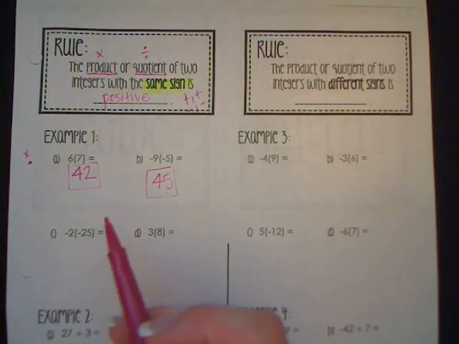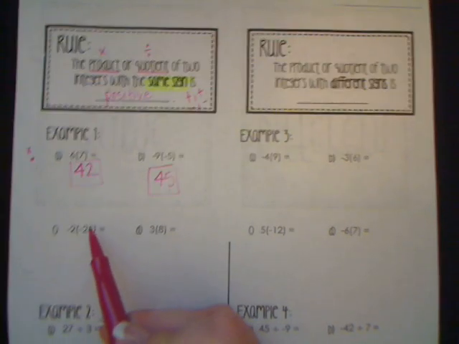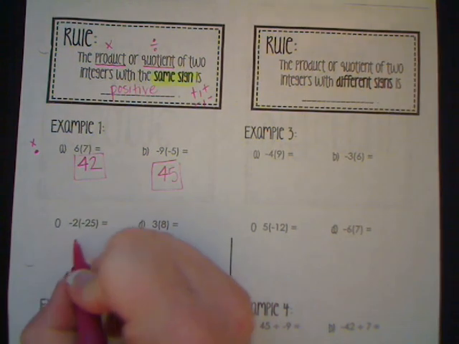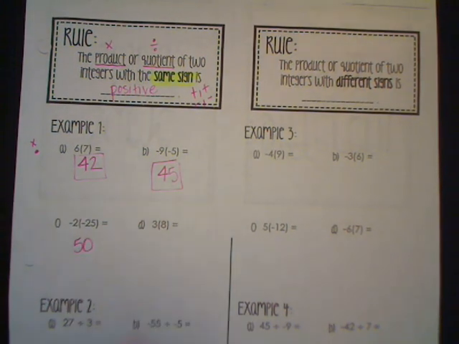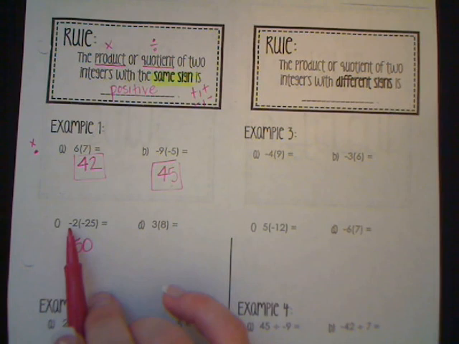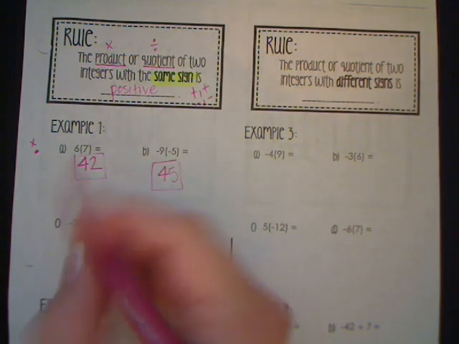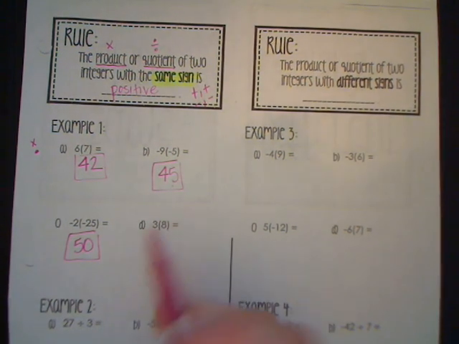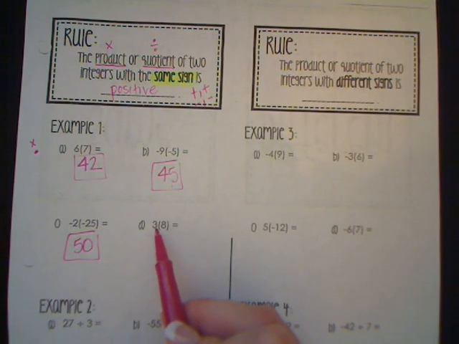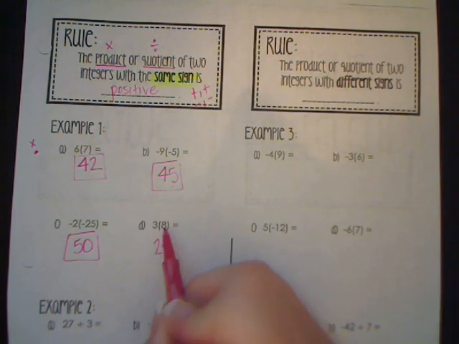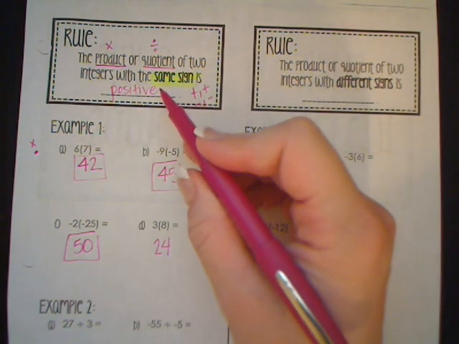Okay. Let's look at example C. Negative 2 times negative 25. Well, I'm just going to multiply my numbers first. 2 times 25 is 50. Now I'm going to figure out my sign. Well, a negative times a negative, if they have the same signs, it's positive. So my answer is positive 50. D. Positive 3 times positive 8. Well, 8 times 3 is 24. And since they have the same sign, my answer is going to be positive.